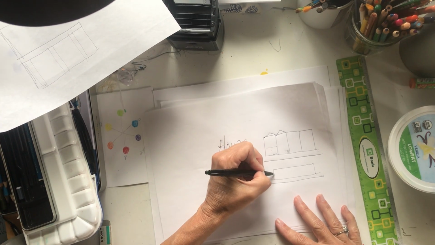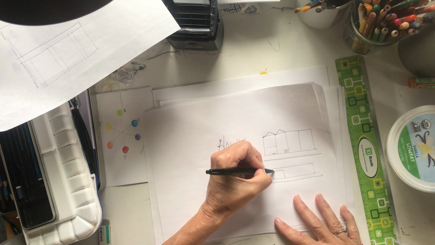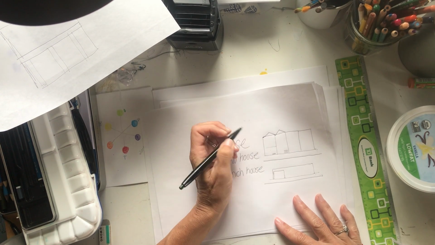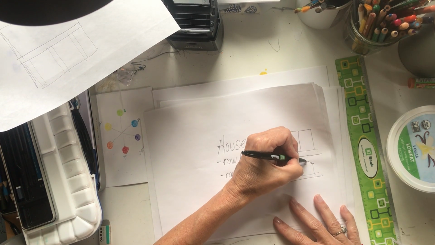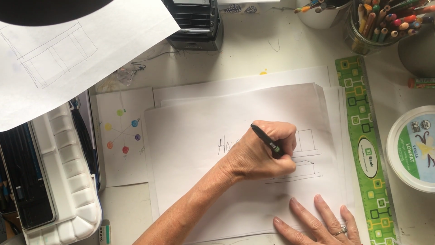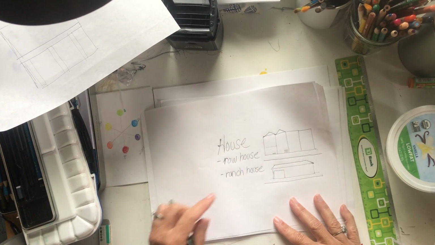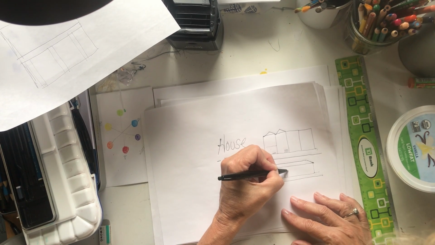Usually ranch houses have garages. You know what a garage is? A garage is where you keep your car. And then it has a roof, and they're usually like this. Roofs are generally slanted, so the rain comes off the roof. And then there's a front door.